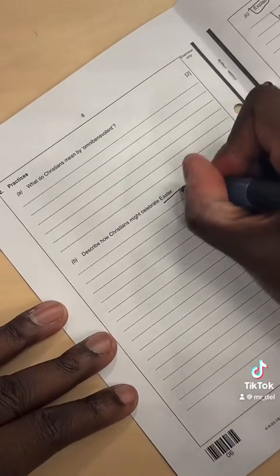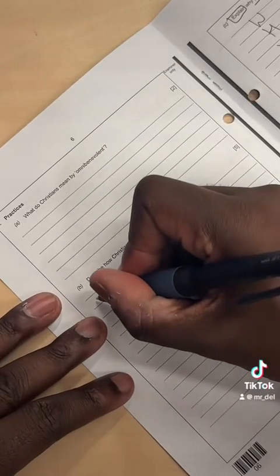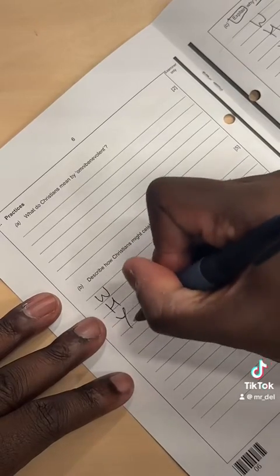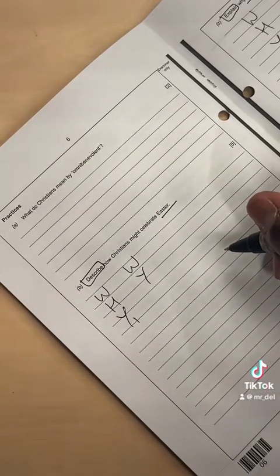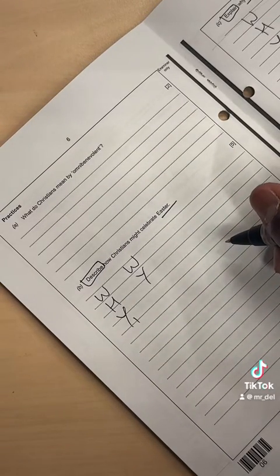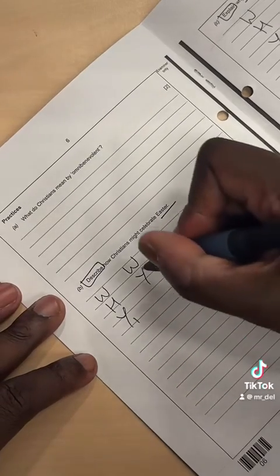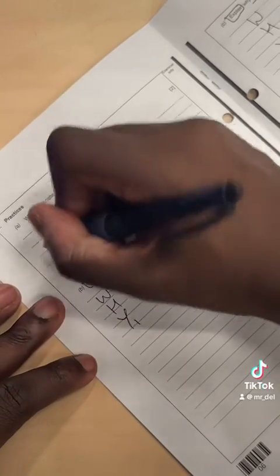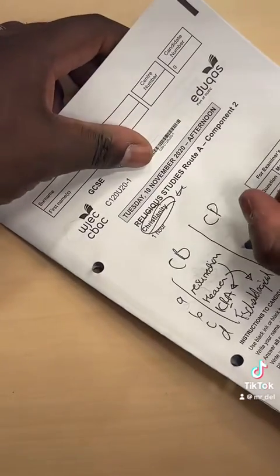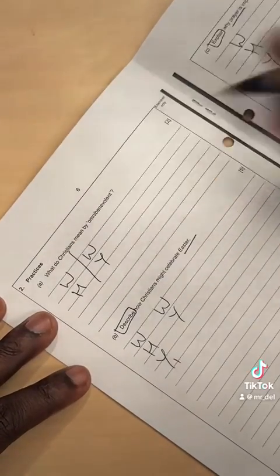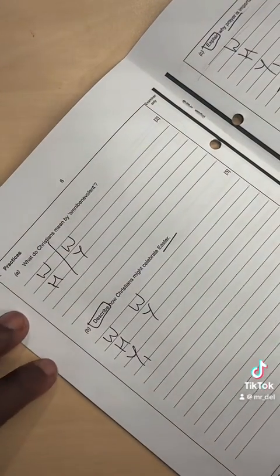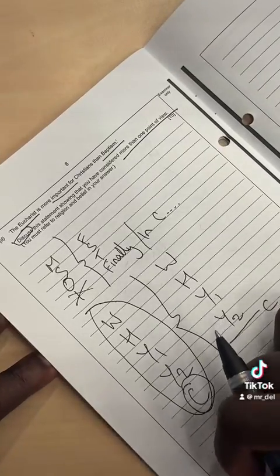Cool. Next, describe how Christians might celebrate Easter. Okay, Easter. So we've got simply there, what, how, why 1, and then what and why. Remember, we are describing here. So we are trying to effectively give an account, report, or outline. Easy as. And then lastly for the 2 marker, it's what and how, or what and why. Easy as. Okay, so that's the plan and the structure for each of the different types of questions.